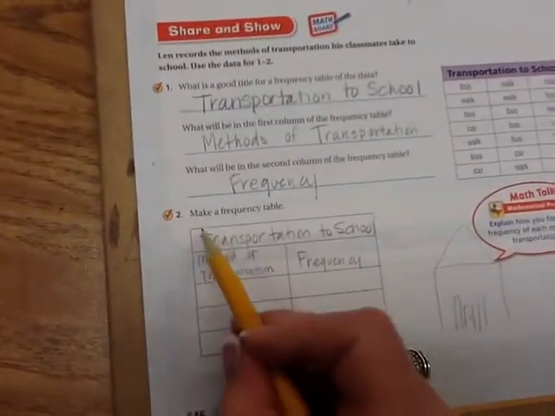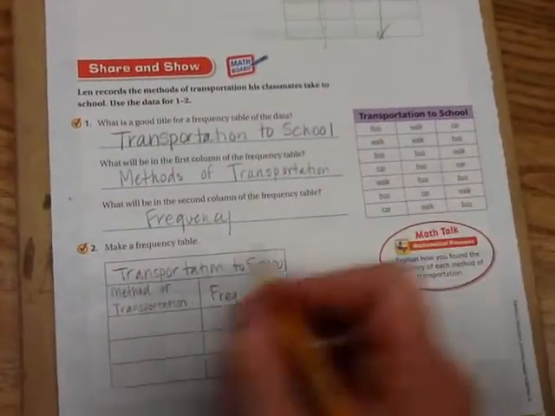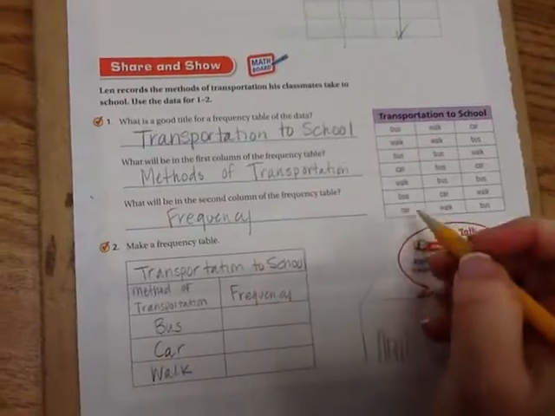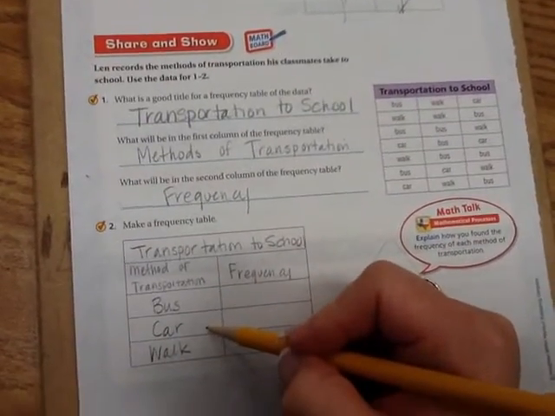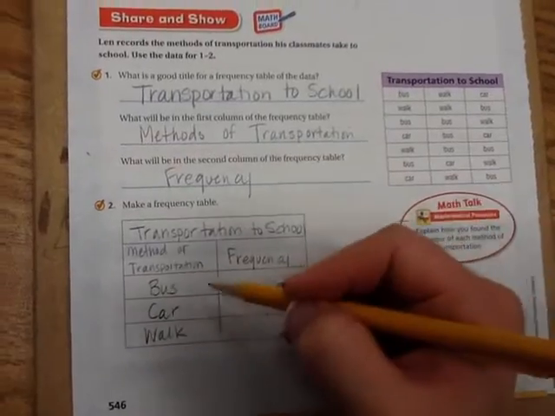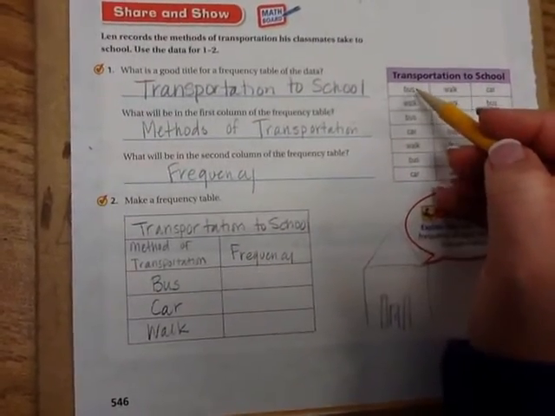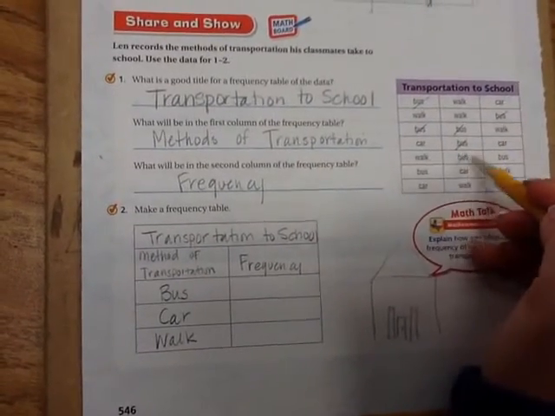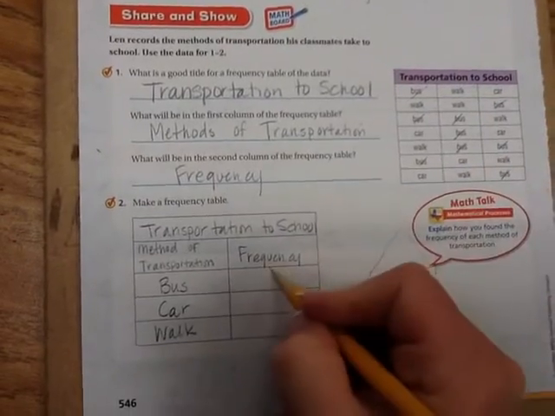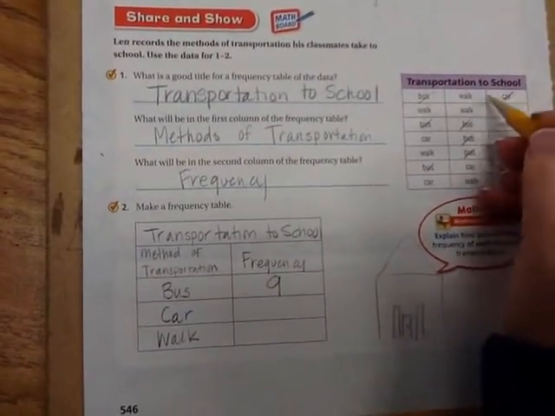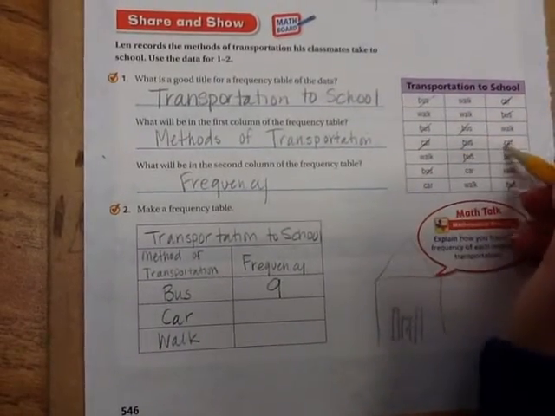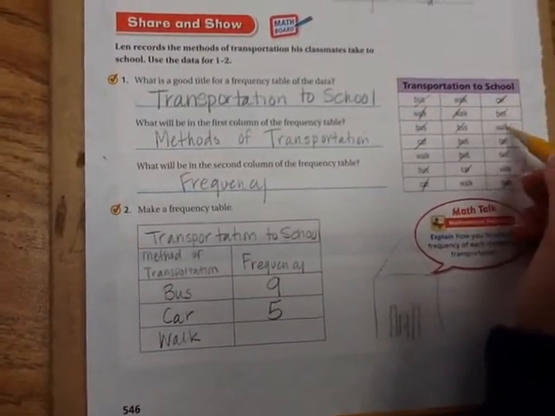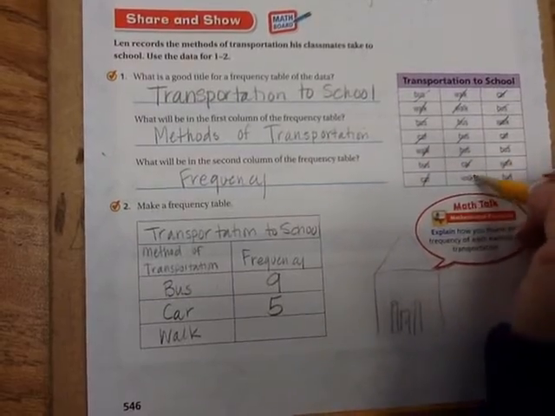So in other words, it says right here, make your frequency table. What options do we have here? We have a bus, a car, and walk. It's how frequently people ride the bus, ride in the car, or walk. So you're just going to start either at the top or the bottom and count for your bus. 1, 2, 3, 4, 5, 6, 7, 8, 9. Car is 1, 2, 3, 4, 5, and then finally walk: 1, 2, 3, 4, 5, 6, 7.